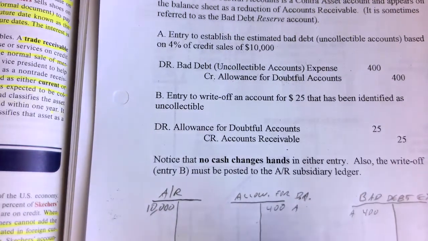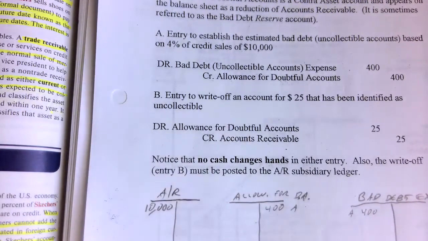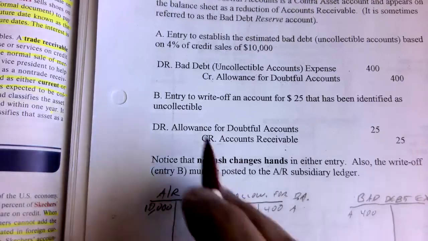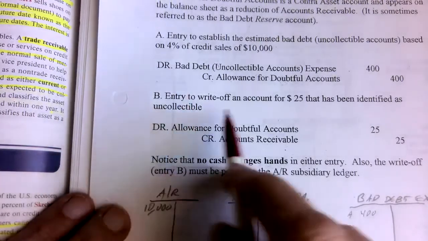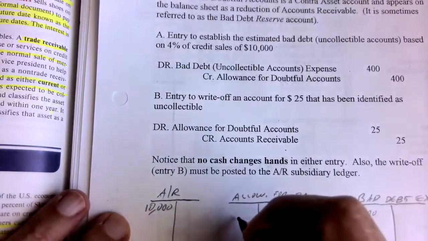Now, here's the thing that kind of blows people's minds. After transaction A, we've got a net AR of 9,600. Now, what happens? Transaction B, entry to write off $25. So we're going to debit the allowance for 25.